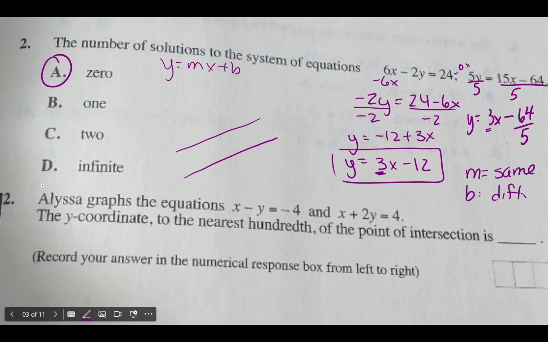Moving on to numerical response, number 2. We have Alyssa graphing the two equations, and the y coordinate of the point of intersection. So if you have a graphing calculator, get these equations with y by themselves, plug them in, go and find that point of intersection. If you don't have a graphing calculator, what we're going to do is solve, and I think this one I'll set it up by solving with elimination.